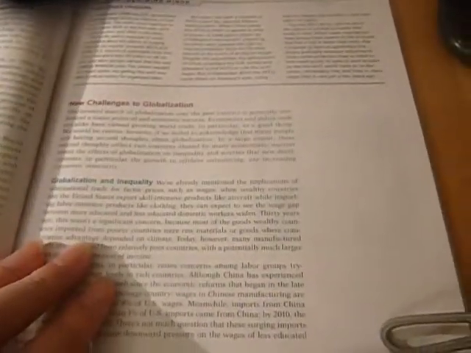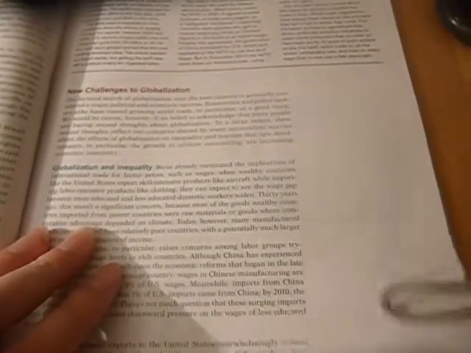For example, one argument or challenge is inequality. Let's use the United States as the example, because we generally export products or services produced, manufactured, or provided by highly skilled workers.